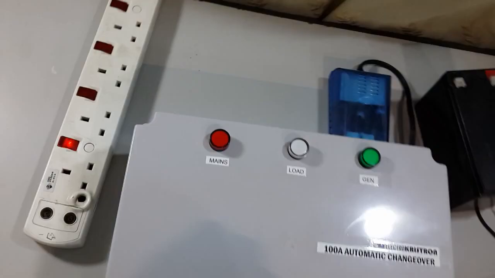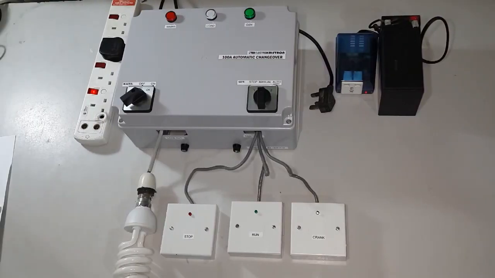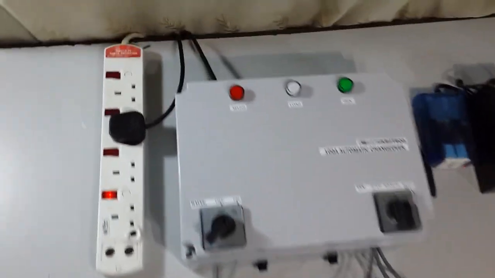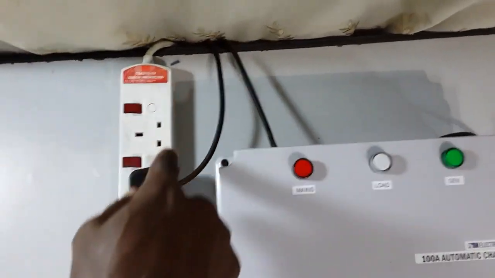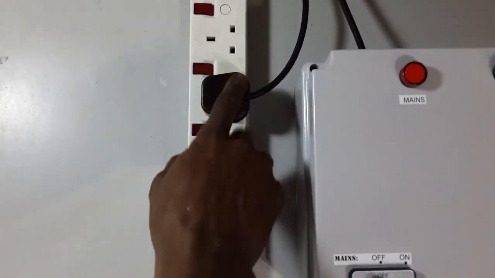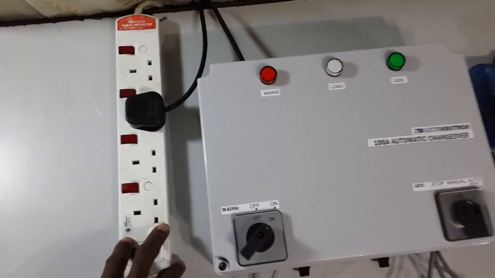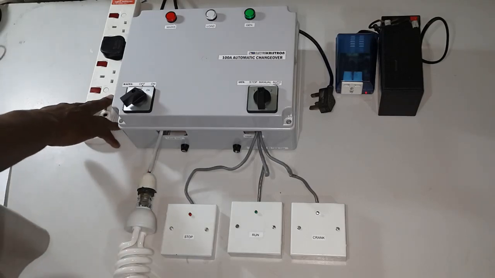And then of course I have some other items here which we are going to use to see how this switch operates. Alright, now we are done. We have all the connections in place, or at least almost all of them. We have the mains wire connected to the main socket. The socket, the extension box, has been connected to the mains of the building. We'll be taking our mains from here.